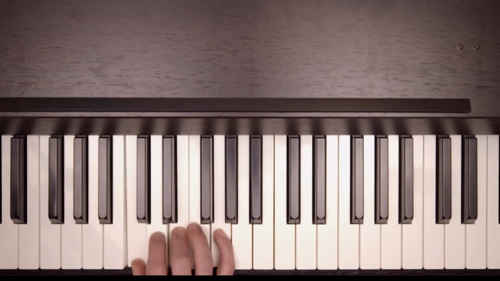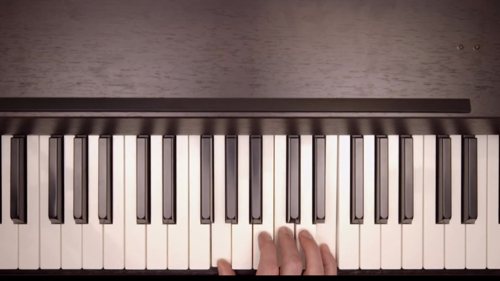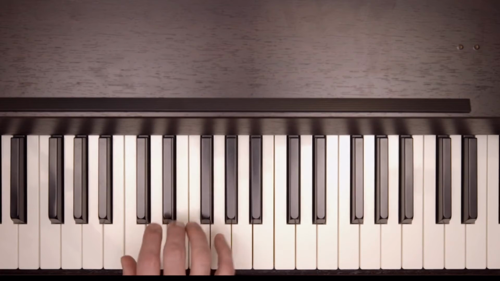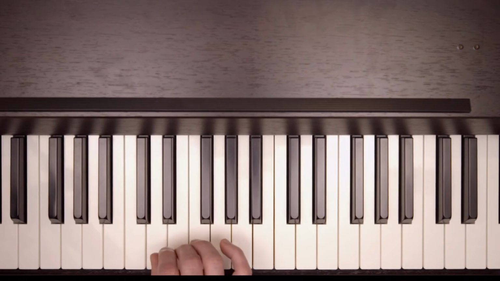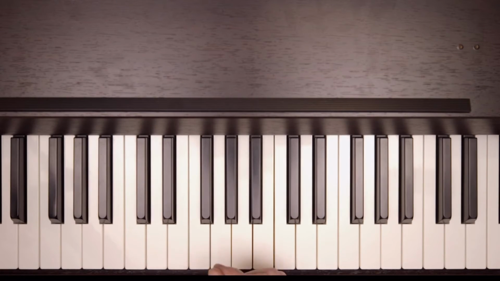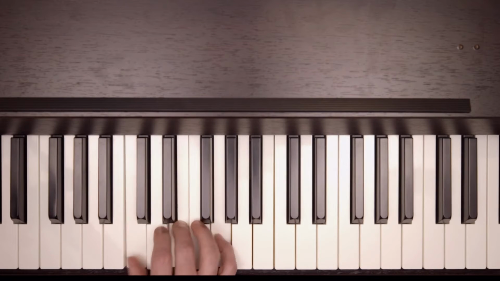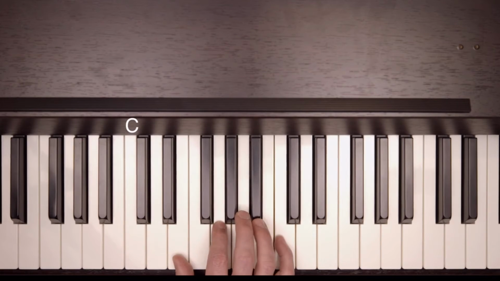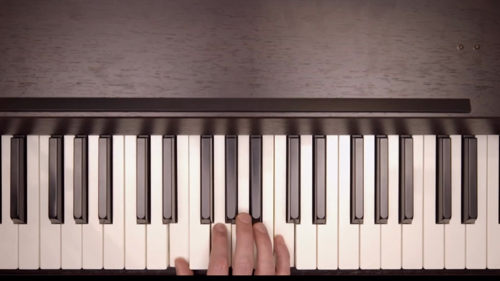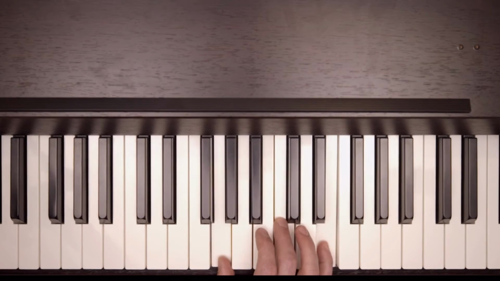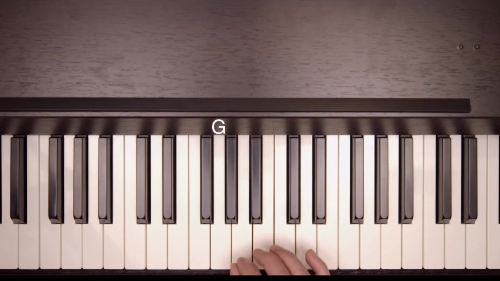Now watch this. Believe it or not, every chord I just played was a C major triad. Now you might be thinking, okay, I get why this one is C major because C is on the bottom, but this one sure doesn't look like C major, because now E is on the bottom. And this one definitely doesn't look like C major, because G is on the bottom. The truth is, they were all the same chord. They just had a different arrangement of C, E, and G, that's all.